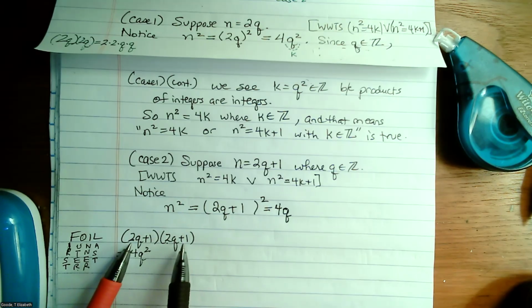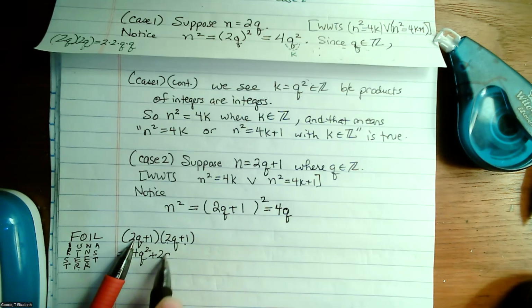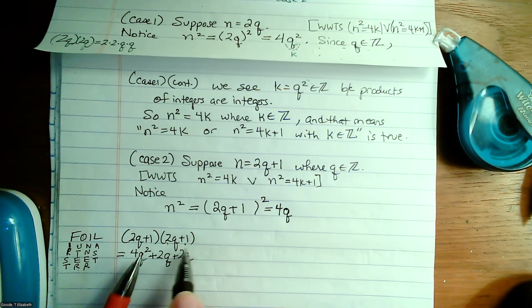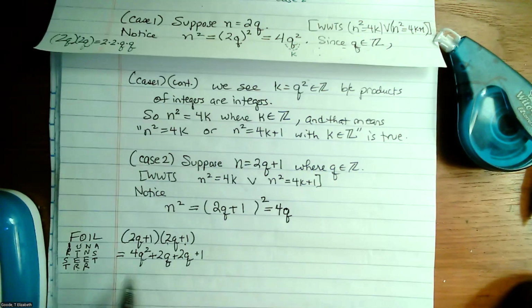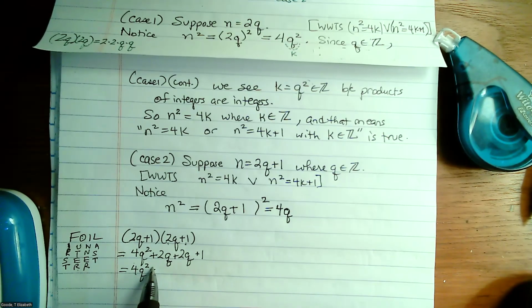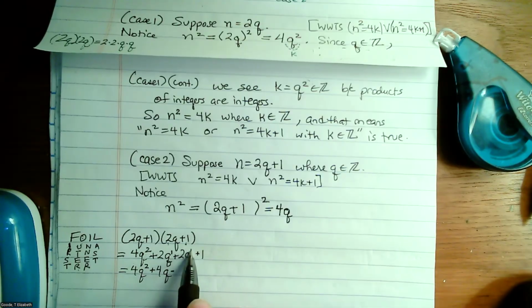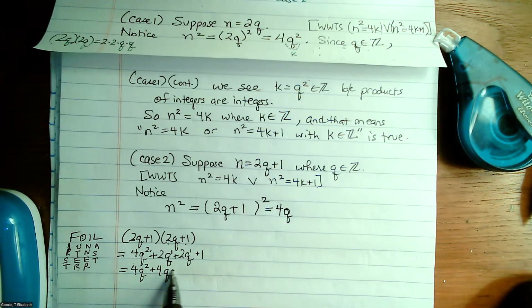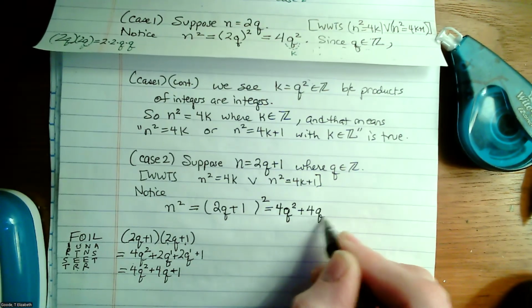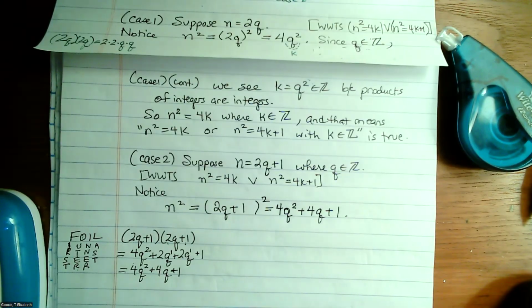So what is the product of the outers? What is 2q times 1? Yeah, it's just 2q. Now let's multiply the inner, 2q. And 1 times 1. So if we gather the two q's together, this is 4q squared plus 4q. Now these are just q's to the 1, that's why they go together, right? Plus 1. Perfect. So we'll write it here. It's 4q squared plus 4q plus 1. Good job.